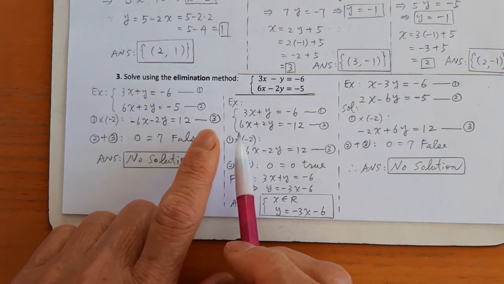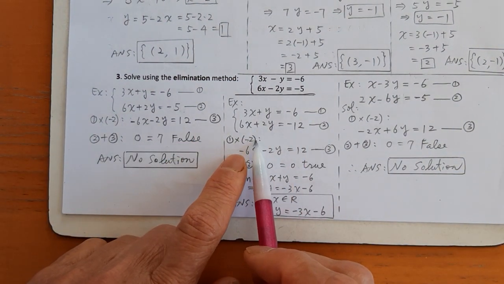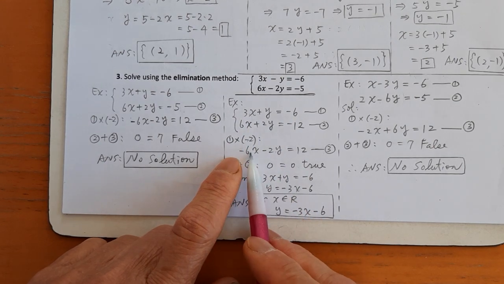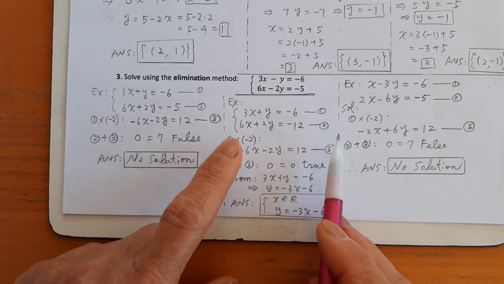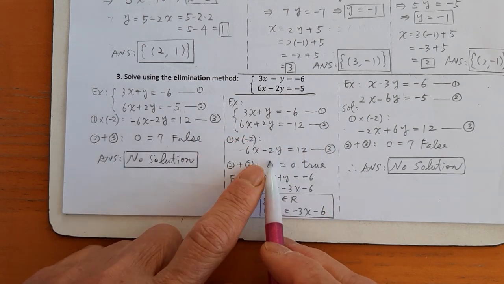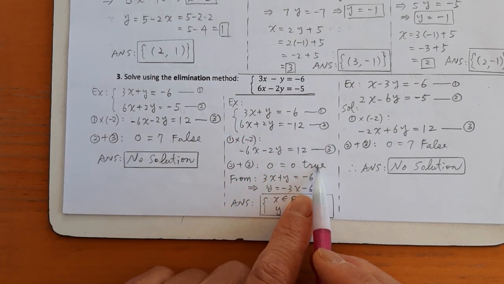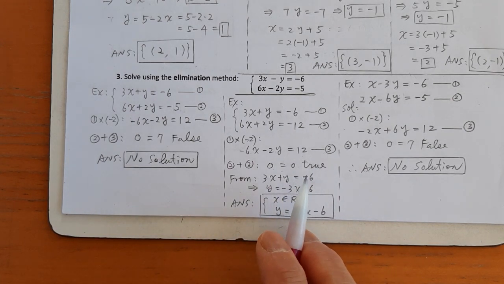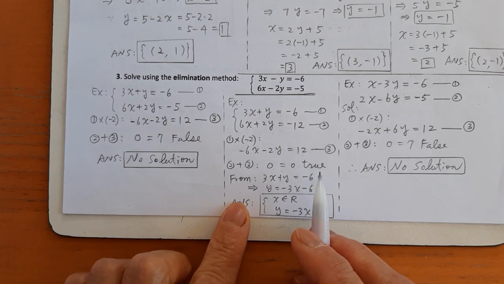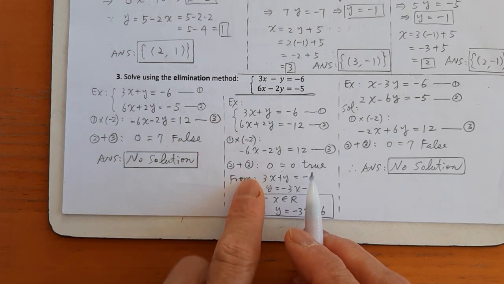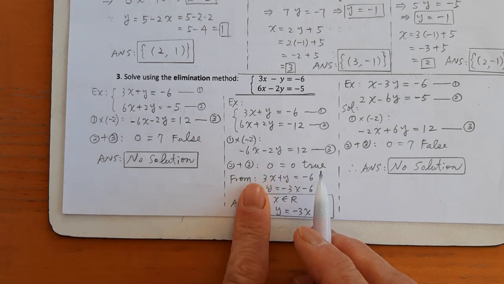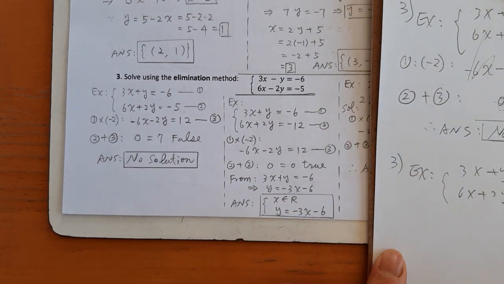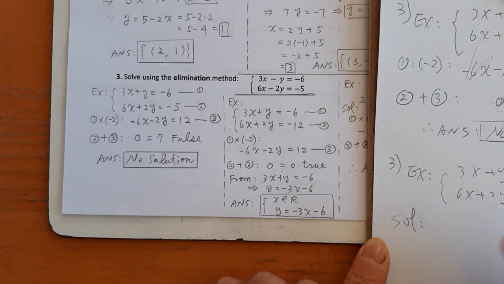You can study here. I times the first equation by negative 2, each term times negative 2, and get the third equation. Add it with the second equation, and the left side becomes 0, the right side 0. Always true. So there are many solutions, a set of many pairs of solutions. That is my work here. You can study this one.